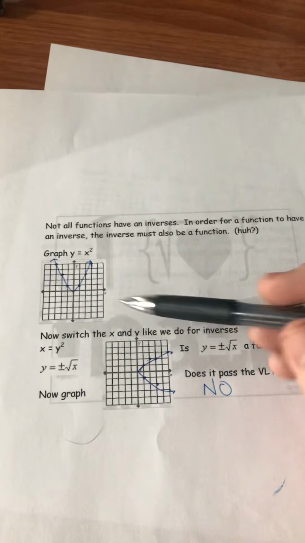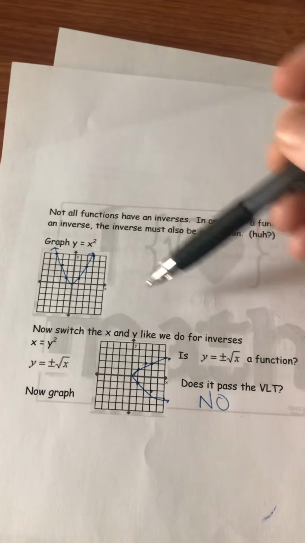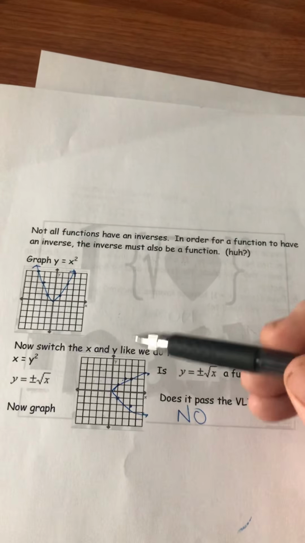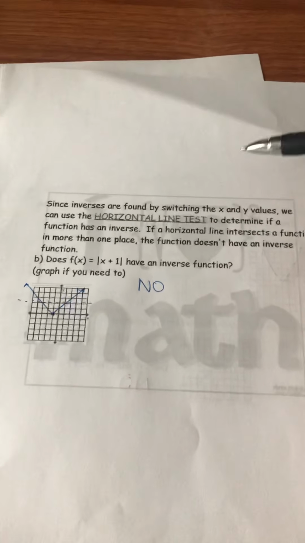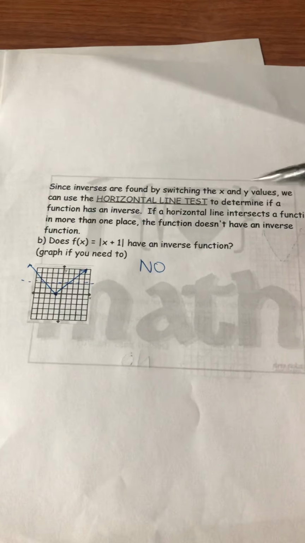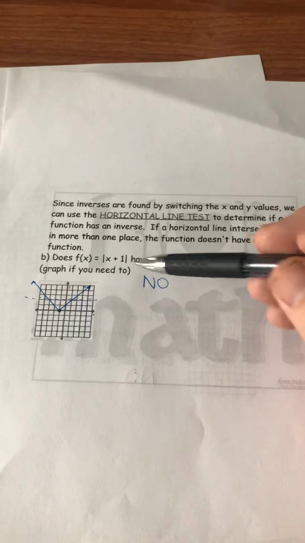Okay, so now how we could realize and shortcut this is what we call the horizontal line test. As we look back on this page, what did we do with the graph? The graph turned this way. And instead of looking at the vertical line test of the inverse, we could look at the horizontal line test of the original function to tell whether we have an inverse function. So for example, if we graph the absolute value of x plus 1, it's right here. Well, if we do the horizontal line test, as you can see, we hit the graph twice. So because we hit the graph twice, no, it does not have an inverse function.